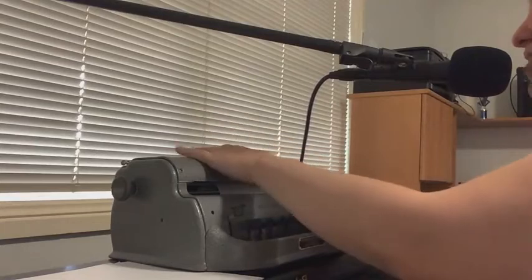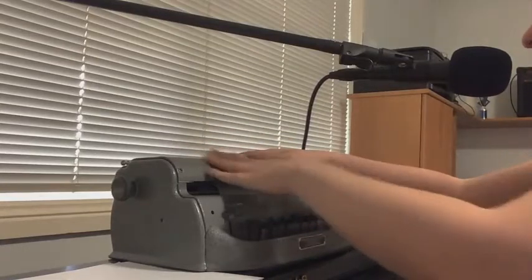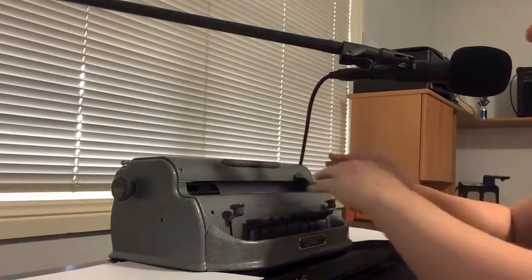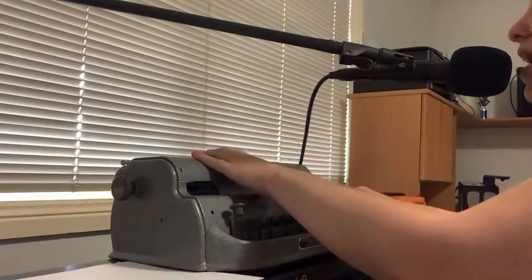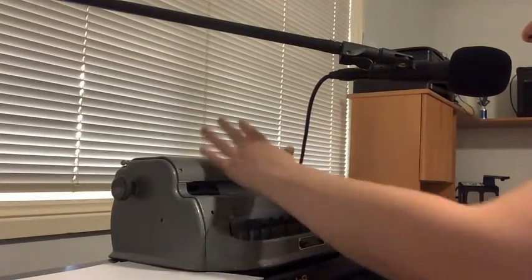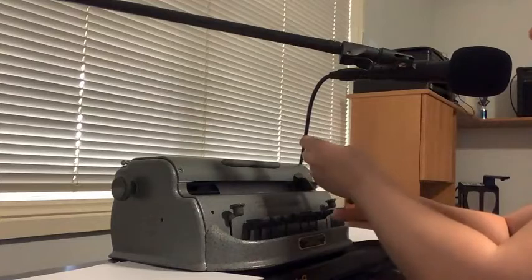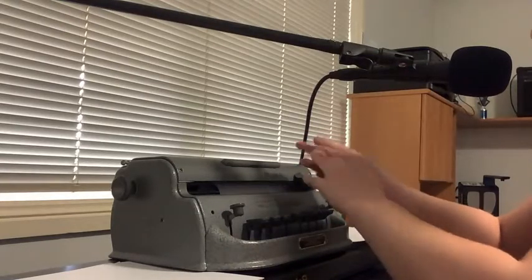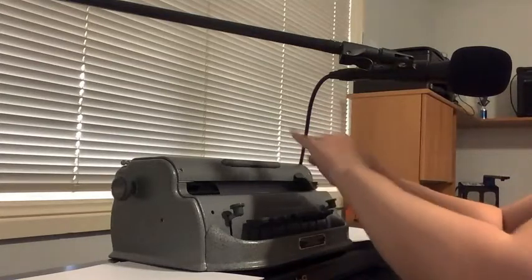So what we're going to do is start by looking at the dots. If you have a piece of paper and a pencil or a pen, you can draw a little diagram to help you. One of the things I like to do when showing students who are learning Braille music is we start by looking at the fingers.